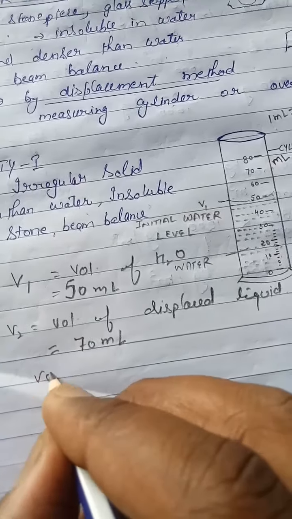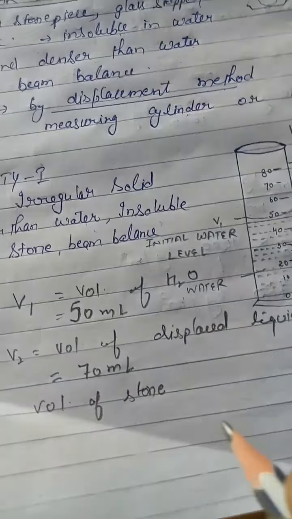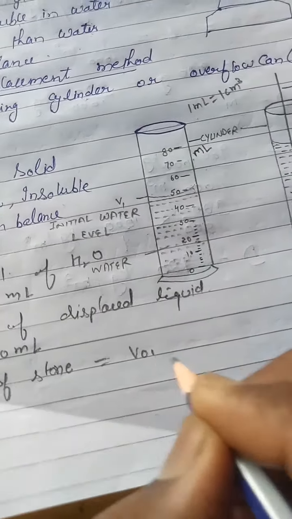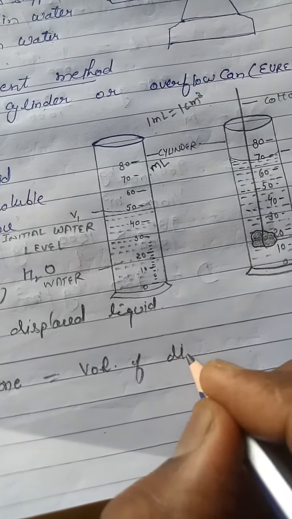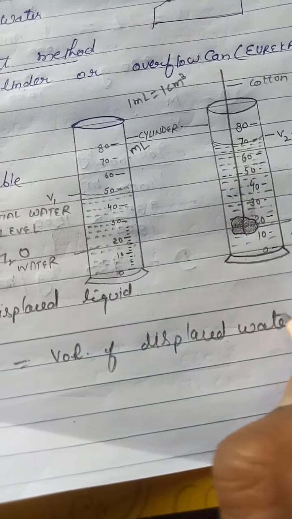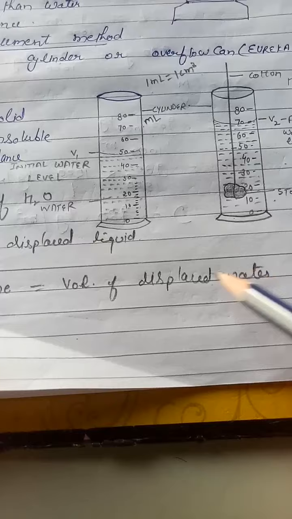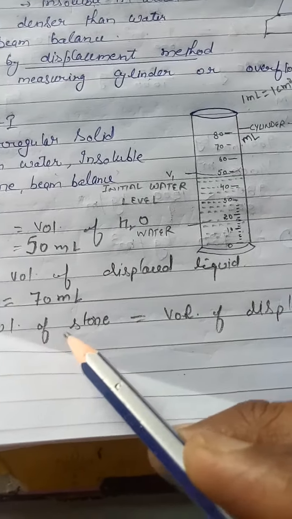We have to find the volume of the stone, which is an irregular shaped body. The volume of the stone will be equal to the volume of the displaced water. The volume of the displaced water will be equal to the volume of the stone.